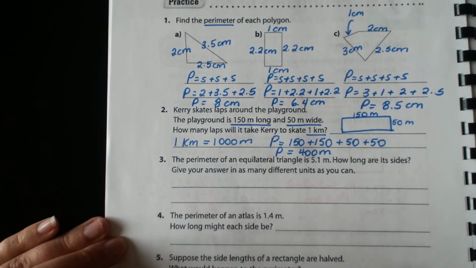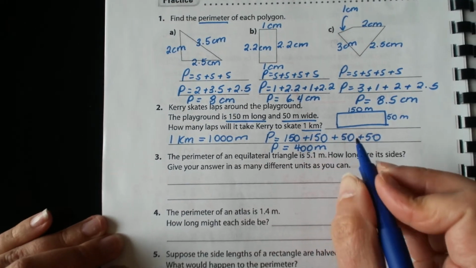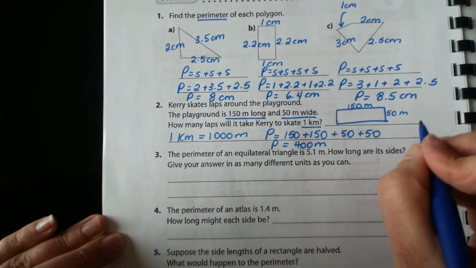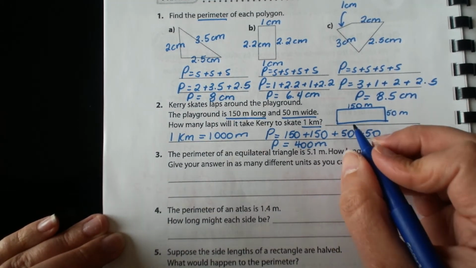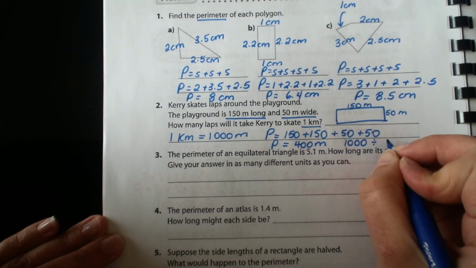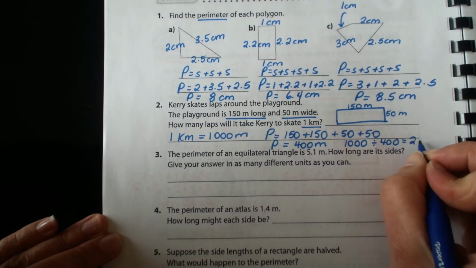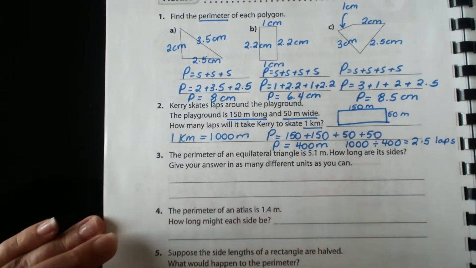From there, I need to look at the 1 kilometer. In order to find out how many times around it would take to skate 1 kilometer, I would turn that kilometer into meters, and it's 1,000 meters divided by 400 meters on every lap, and I can find out that it would take Carrie 2.5 laps to get around.